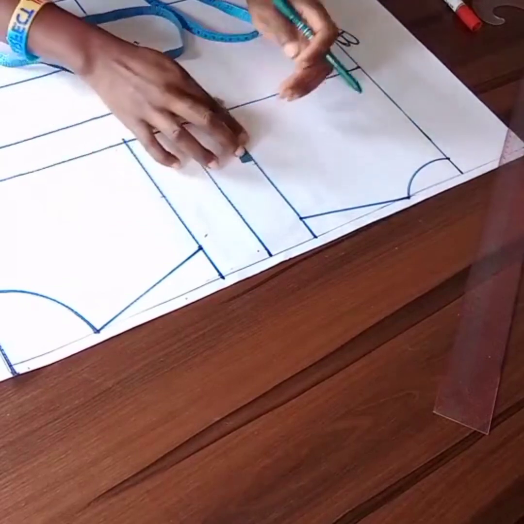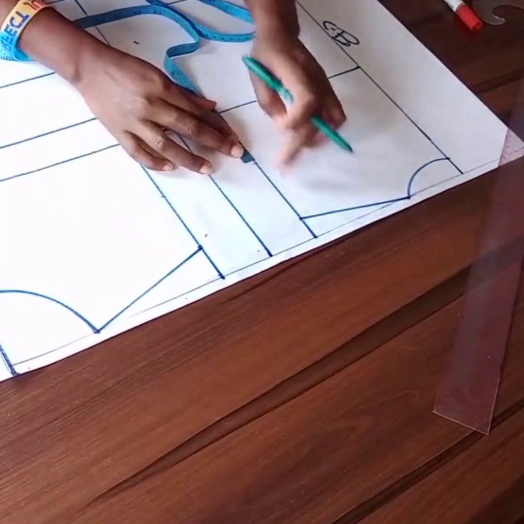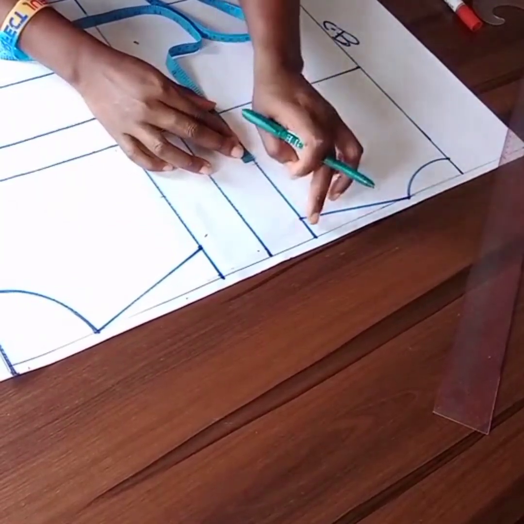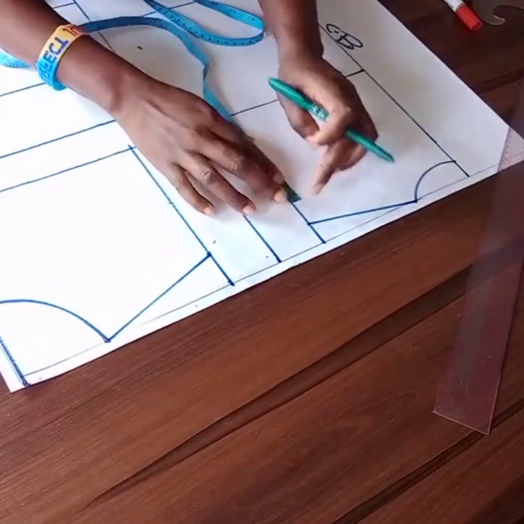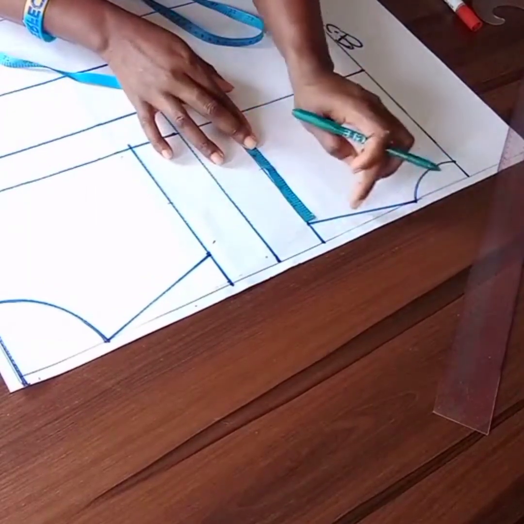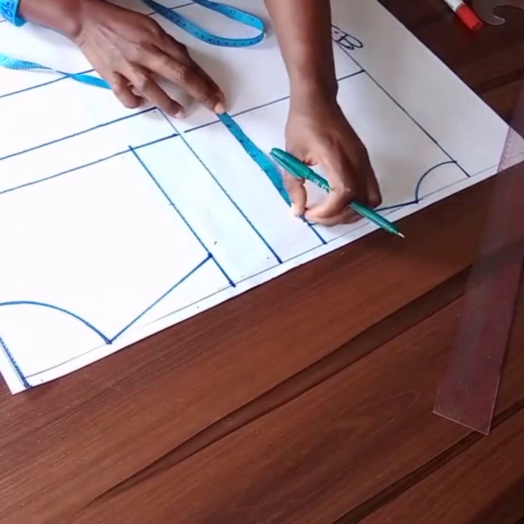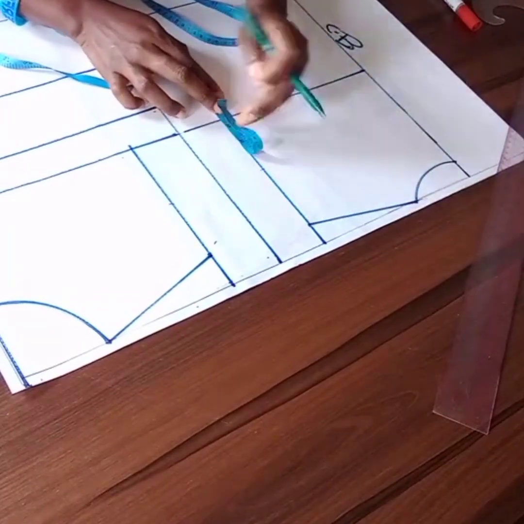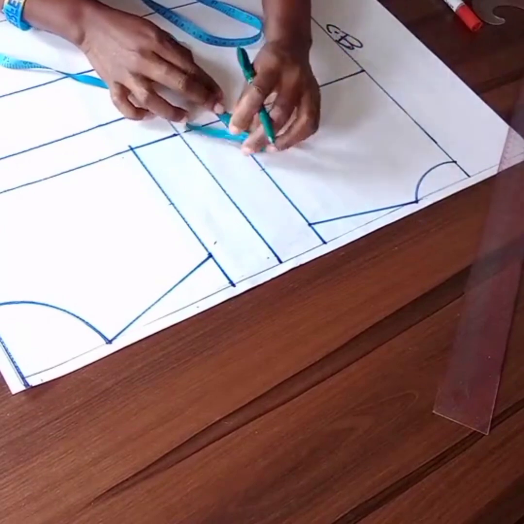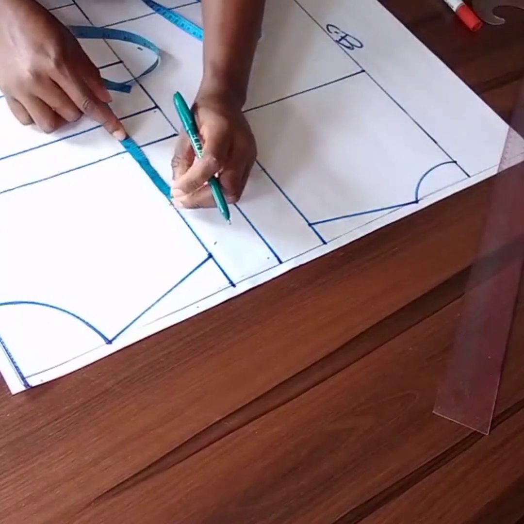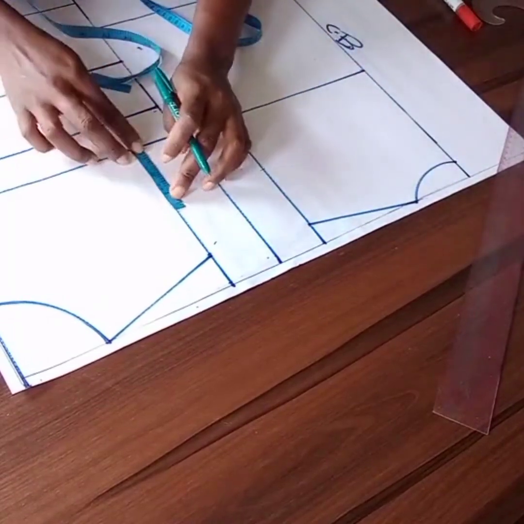Do you understand? After dividing my back shoulder line from the slope, I measured what I have. That's 6.5. I divided it into 2, which gave me 3.25. I marked it, and that 3.25 I brought to the front shoulder line from the chest line, and I put it.